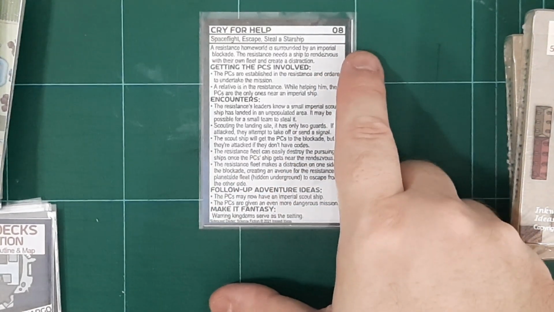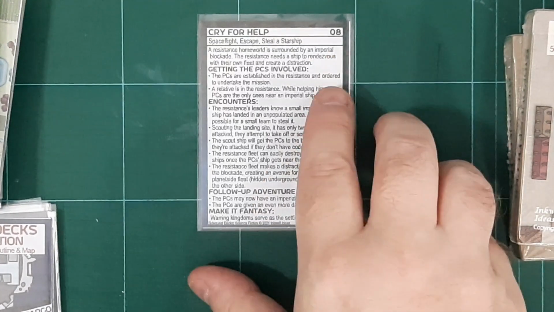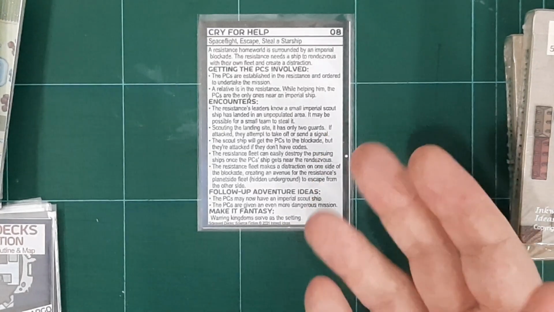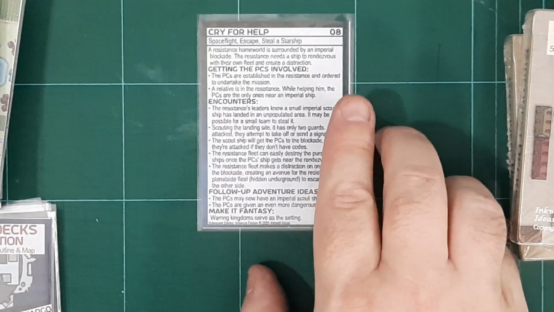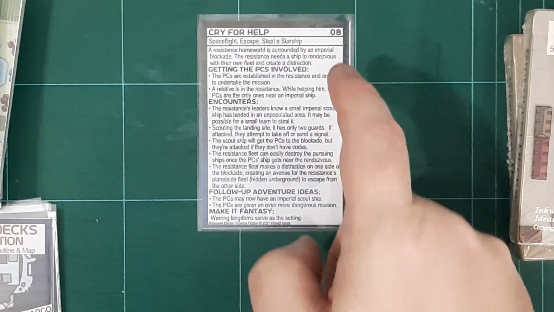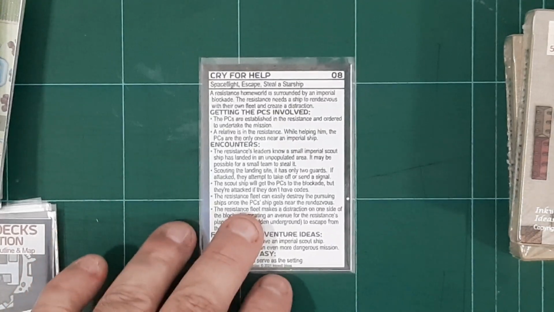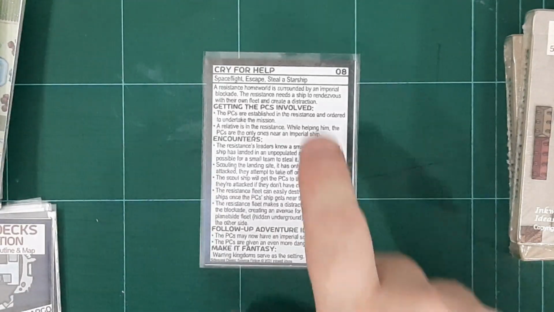Then it gives you a little bit of a description. A resistance homeworld is surrounded by an imperial blockade. The resistance needs a ship to rendezvous with their own fleet and create a distraction. Getting the PCs involved, so that's the next part. PCs are established in the resistance in order to undertake the mission. That's one way. A relative is in the resistance while helping him or her. The PCs are the only ones near an imperial ship. So it's giving you a couple of ways to start the scenario, or to make sure that your players are in the right place at the right time and why they should be getting involved.